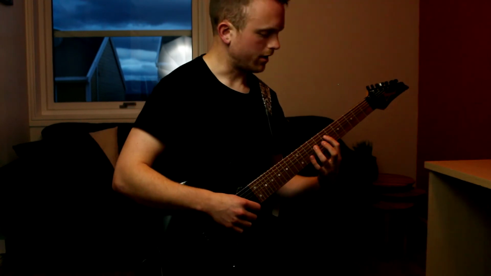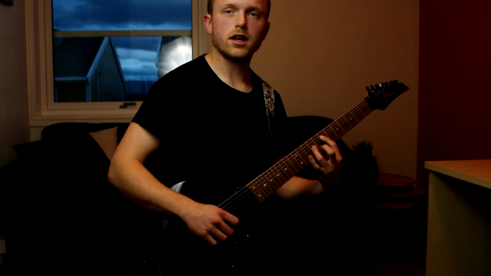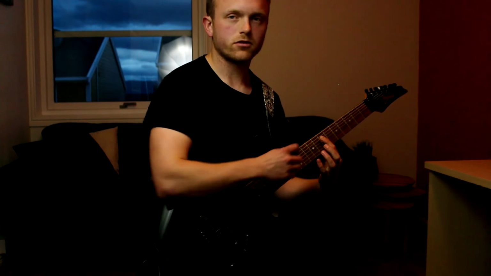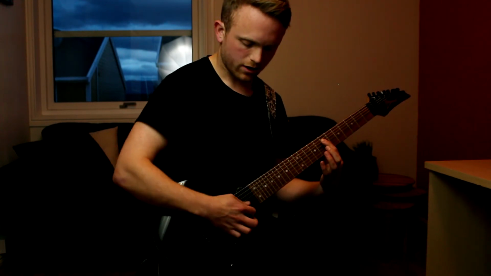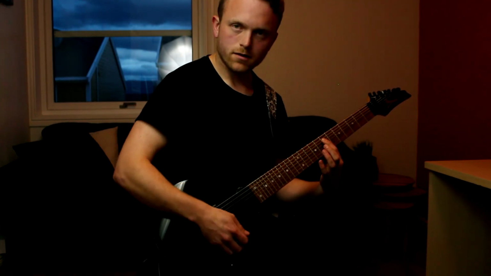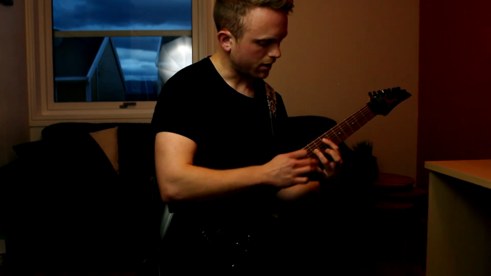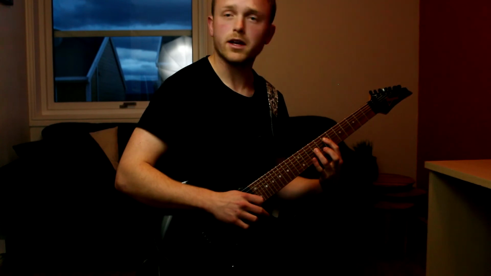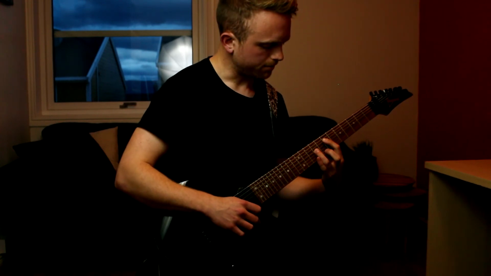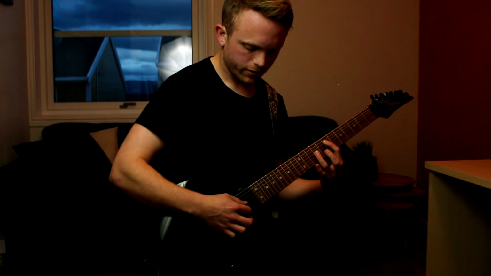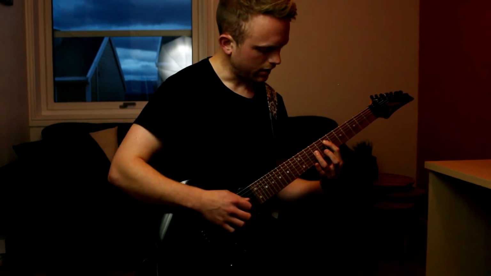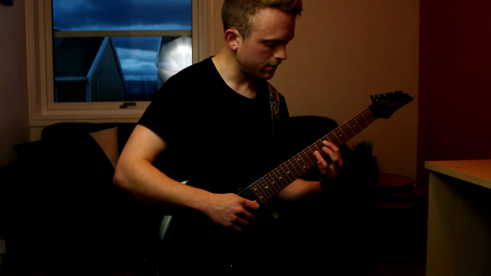Same rule applies. The first finger is barring over all the other strings, so it's making sure that these strings aren't really ringing out that much. And my ring finger is also barring over these 3 high strings.